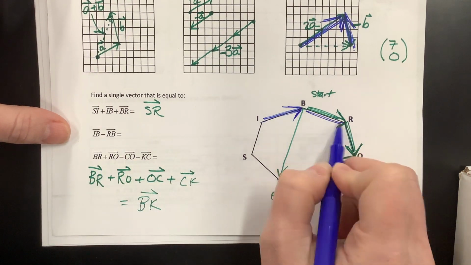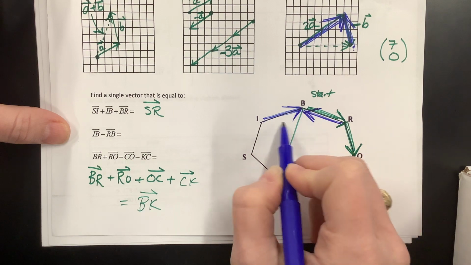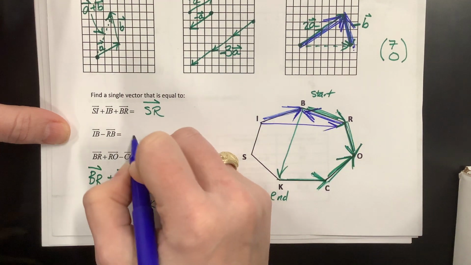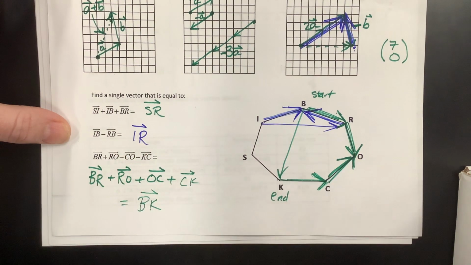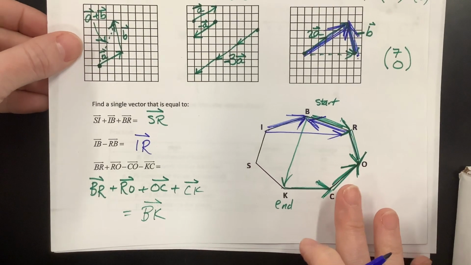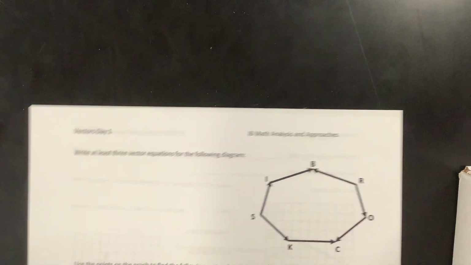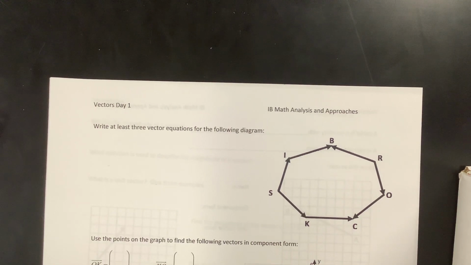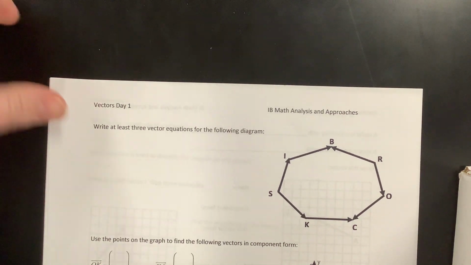IB minus RB, so this is RB going this way. So if I do IB minus RB, that means I've started at I and ended at R. Maybe that should have been dotted, whatever. Okay, so far so good. I'll keep going. We'll get to this point and then I'll stop and make another video. On this one, they say make at least 3 vector equations.